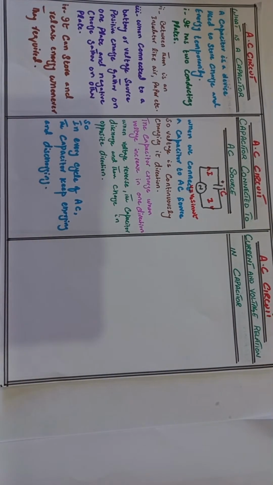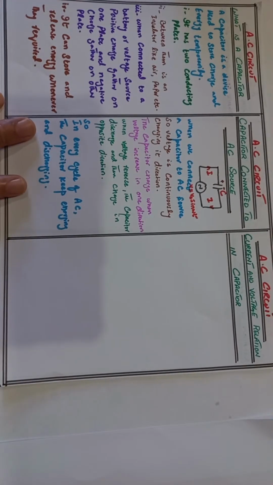So here we discussed what happens to the capacitor when it is applied to an alternating current source. When applied to the alternating current source, it keeps changing its direction, so the capacitor keeps charging and discharging.